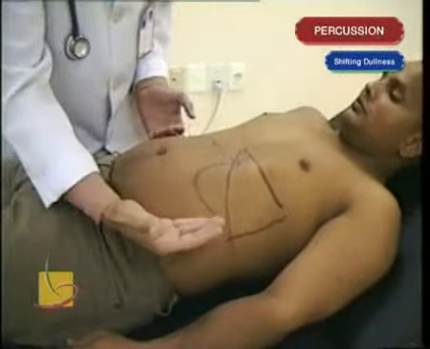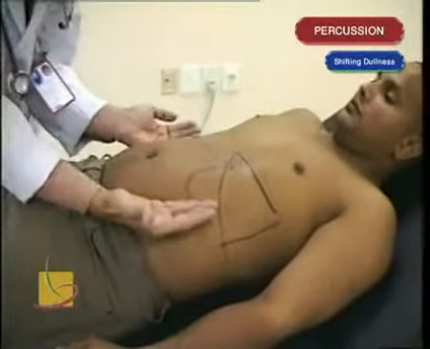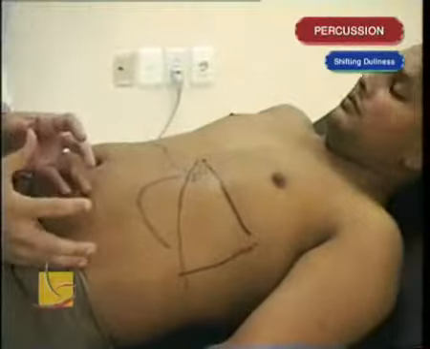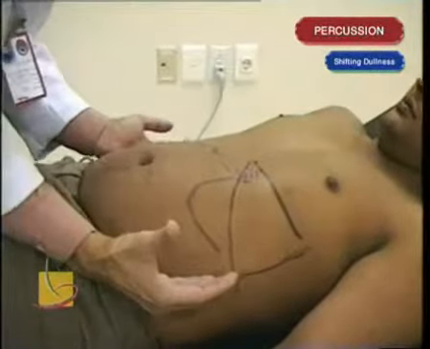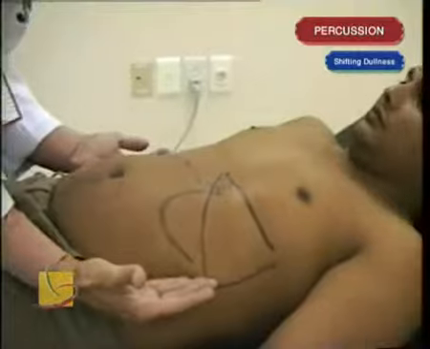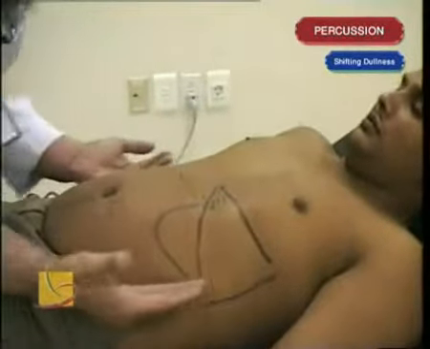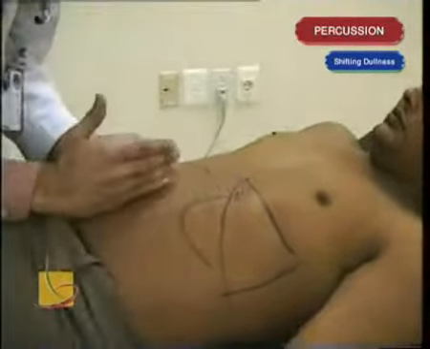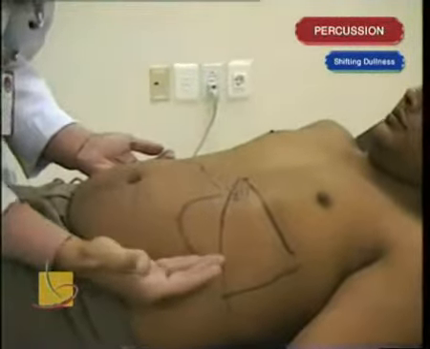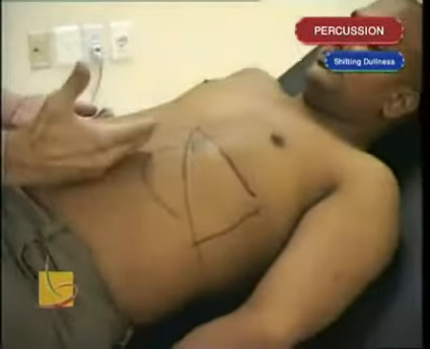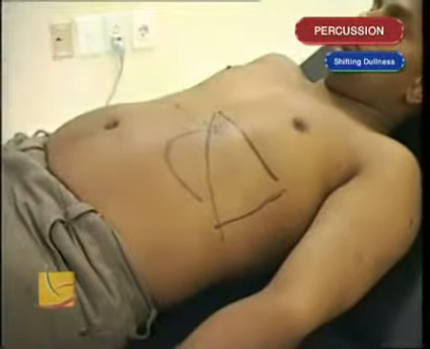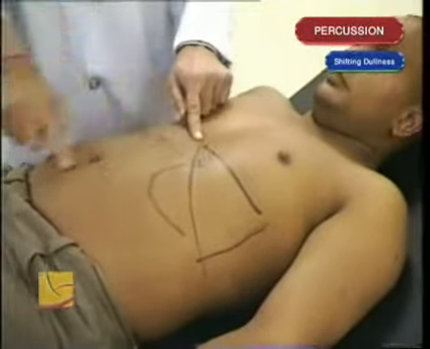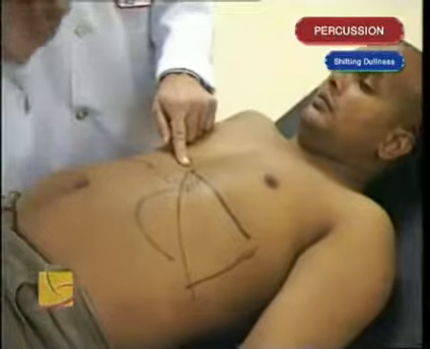This level may be low, may be high, but it will be equal here and there, unless of course there is some loculated or encysted fluid. This level most of the time is in the flanks. So my aim is to see where this fluid level is. Of course, fluid is dull, gas is resonant. Number one, I should detect the most resonant area in the middle line.